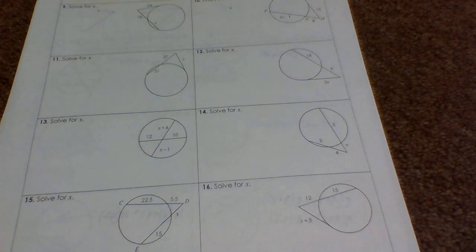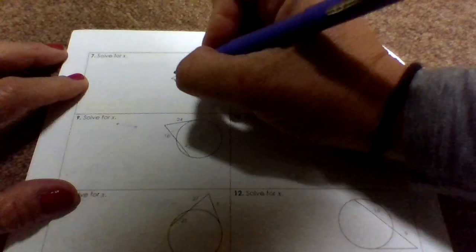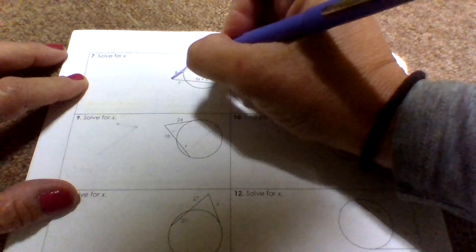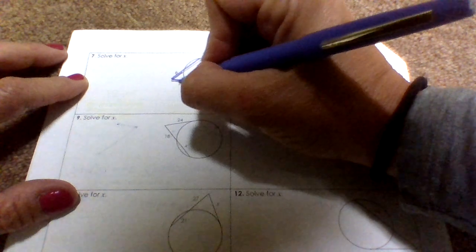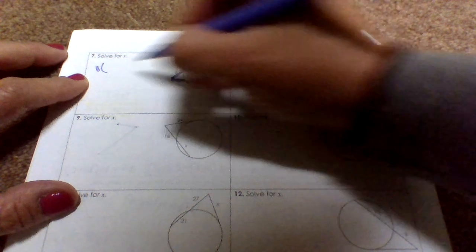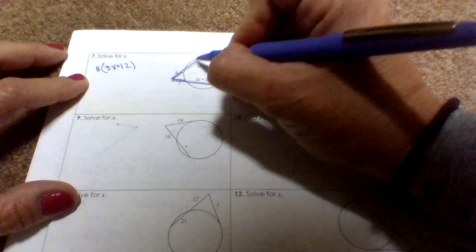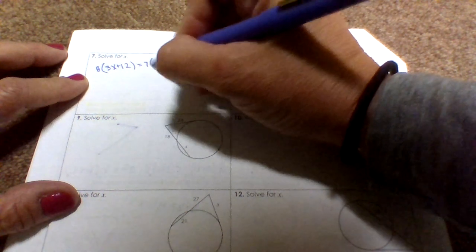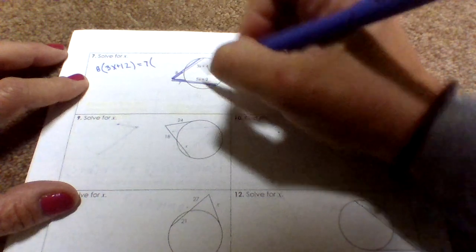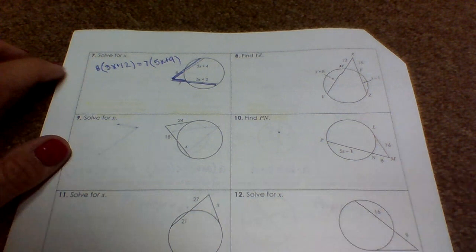Let's set up these equations. Let's set up number 7. This piece times the entire thing equals this piece times the entire thing. So 8 times 3x plus 12, right? 8 times the entire thing equals 7 times what? 5x plus 9. Hopefully you've got that and you understand that you add those two.